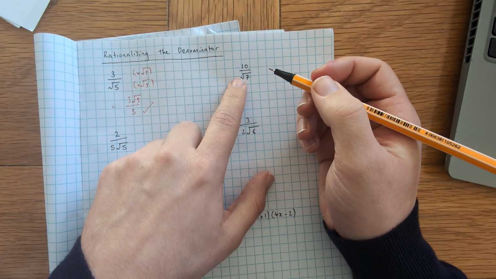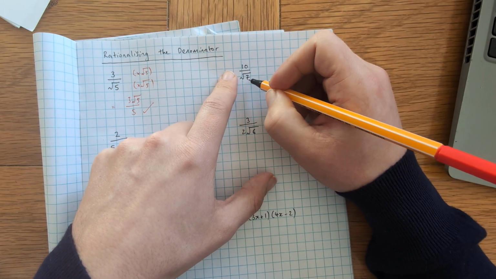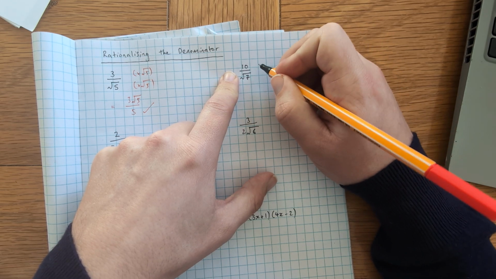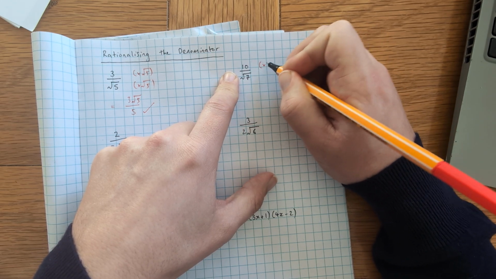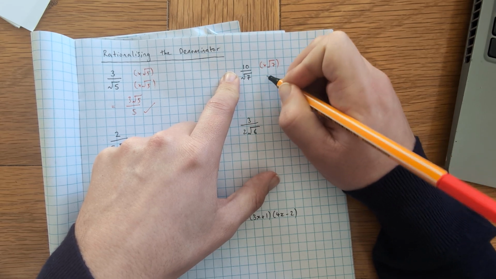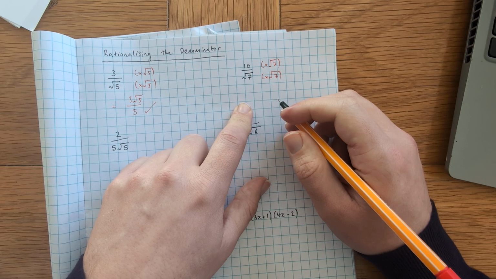Applying the same logic to the next example, we are going to have the fraction 10 over root 7, and we want the denominator to be a rational number. So what we're going to do is multiply the numerator and denominator by the surd that's on the denominator. So we're going to multiply the numerator by root 7 and the denominator by root 7.